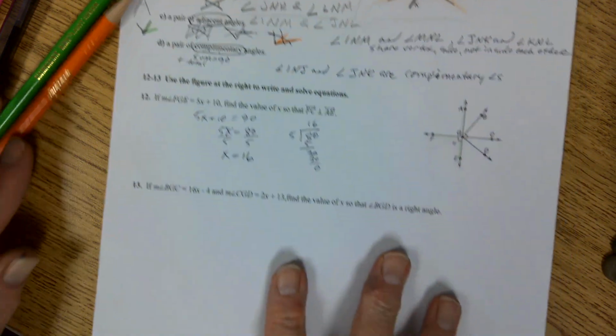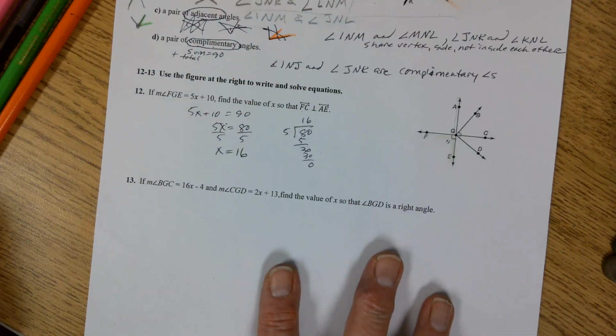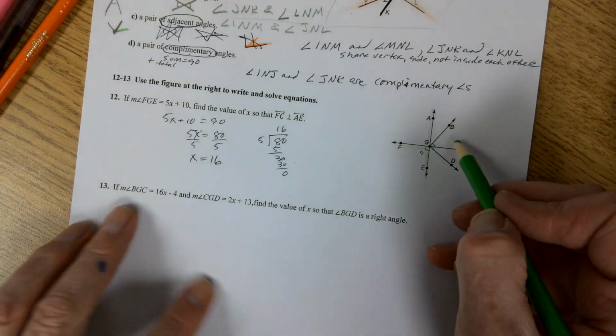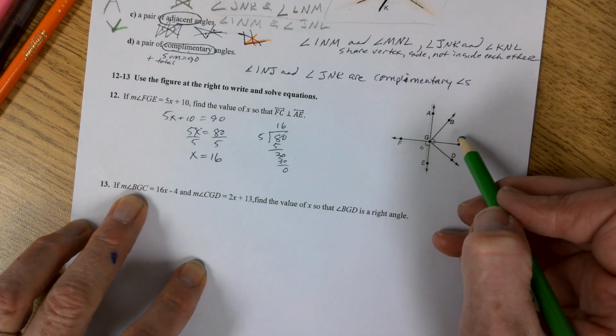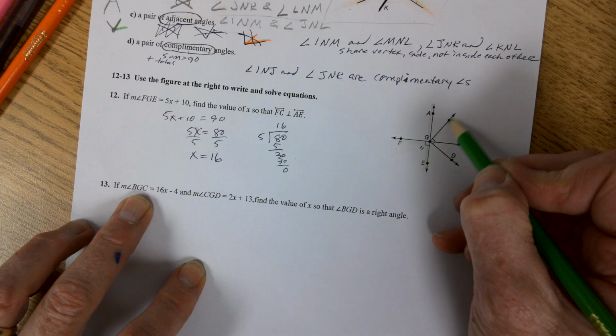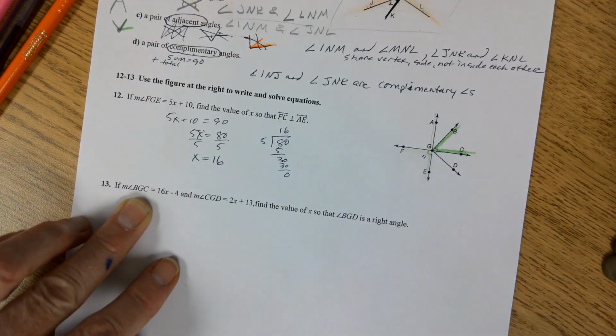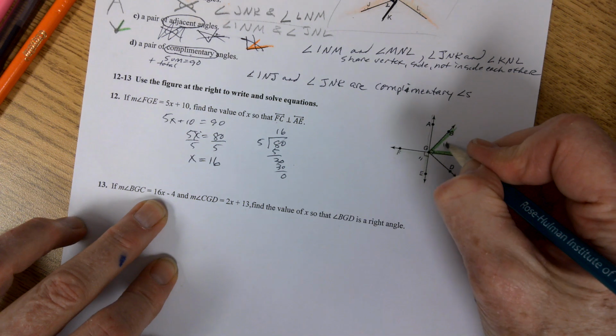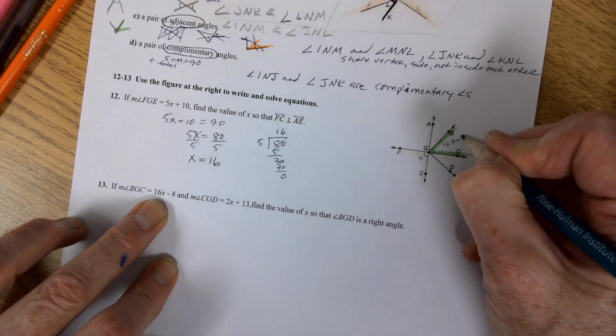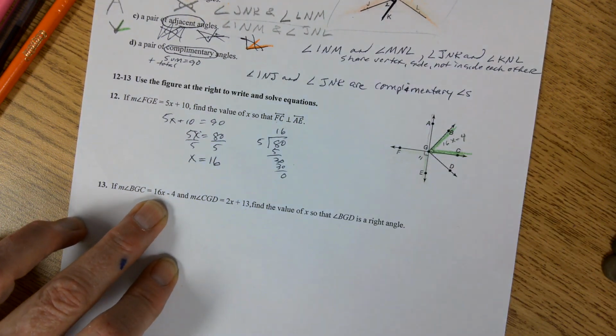Now it says, if the measure of angle BGC, this one here, B to G to C, is equal to 16x minus 4, that's how much the angle is open.